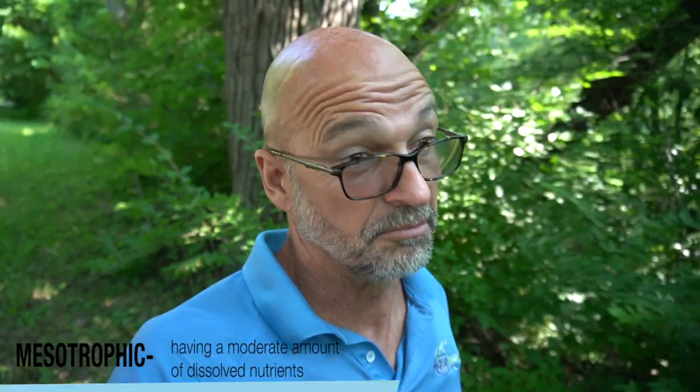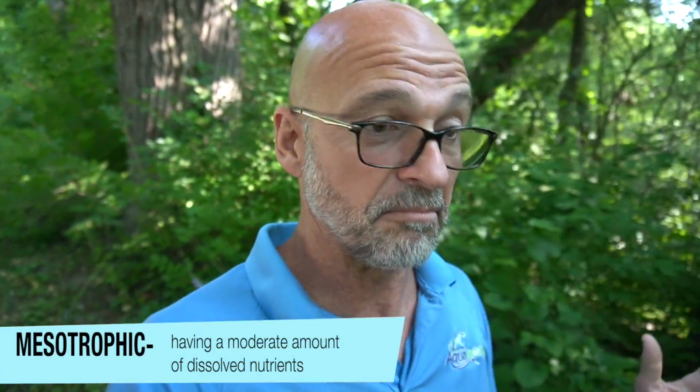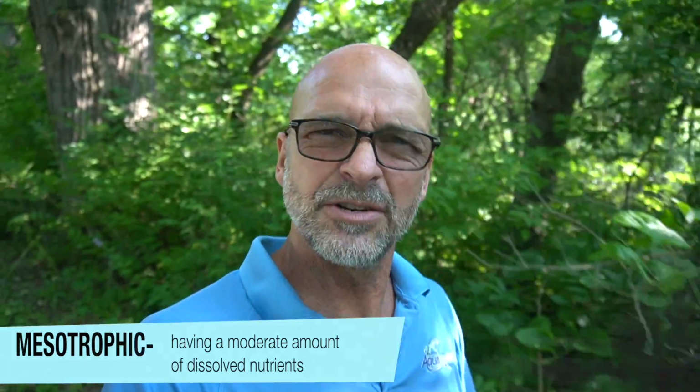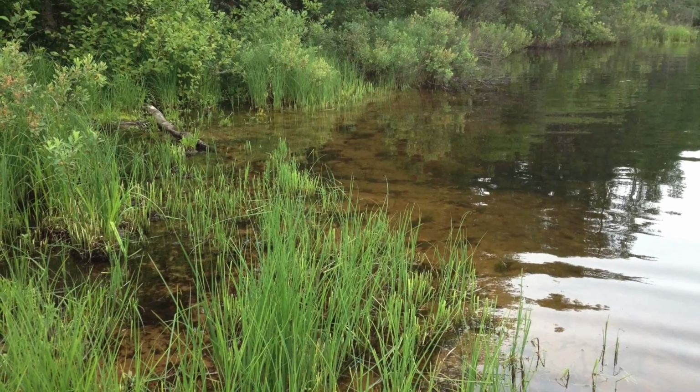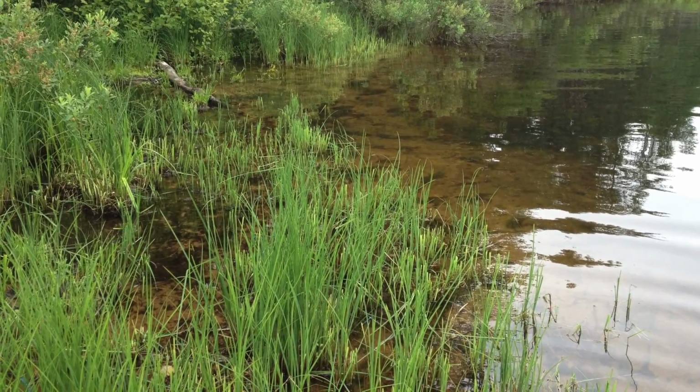Now as you move up, the next level is called a mesotrophic system. Meso means medium, so that means there's a medium amount of food inside of it. It means you're still going to have really clear water, but you're going to have an abundance of aquatic vegetation. It's actually very, very healthy looking, and supports a huge fishery.